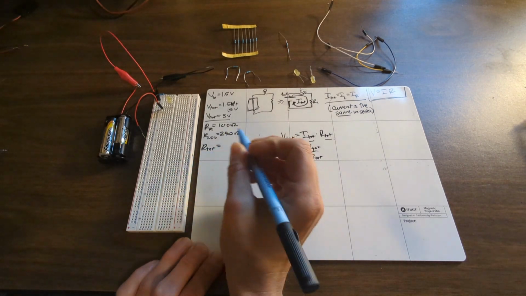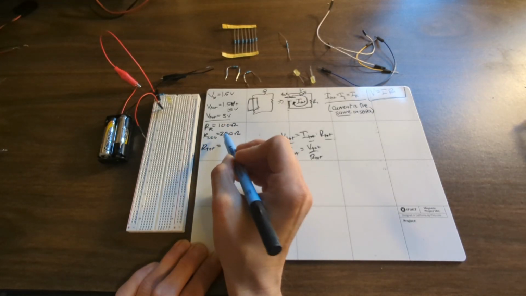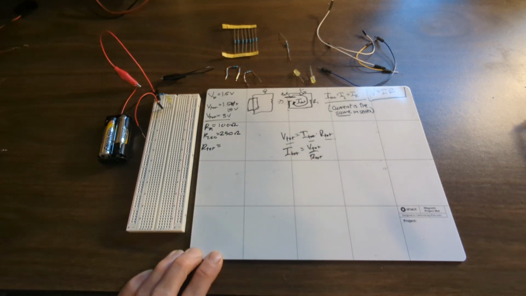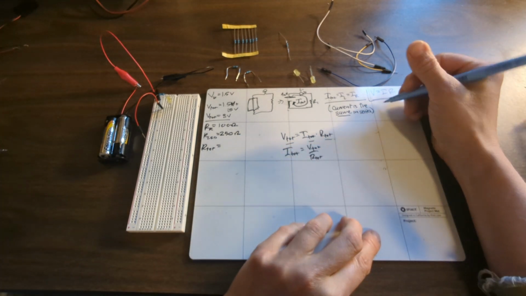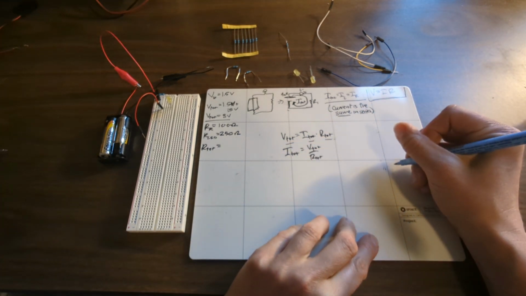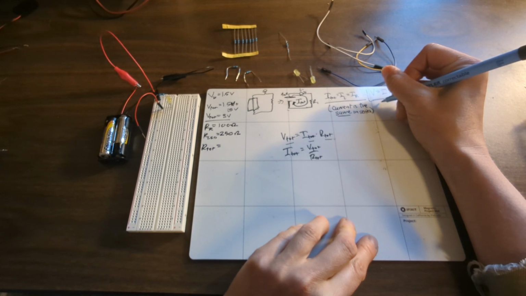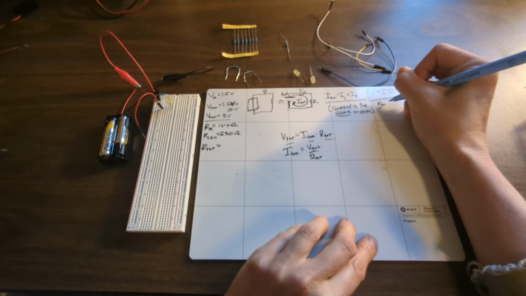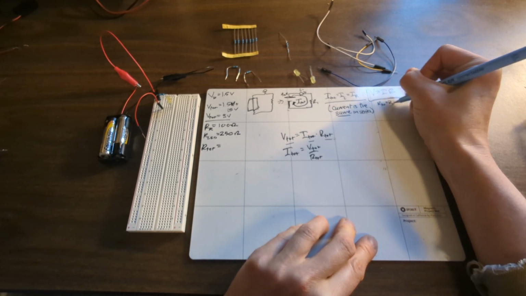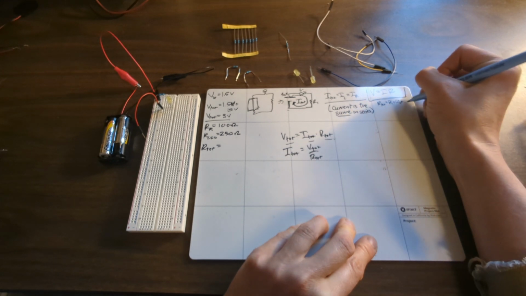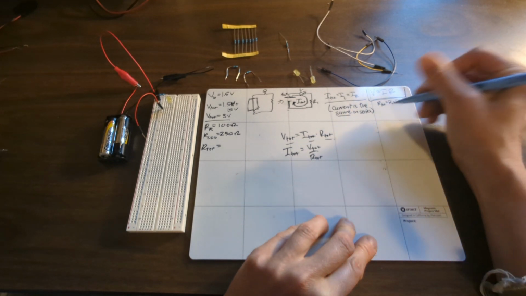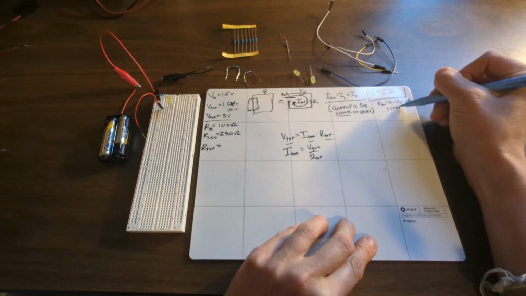So our total, we're going to add these in series. Resistors add in series. We'll add that as a side note up here. So R total equals R1 plus R2 plus however many resistors you have in series.